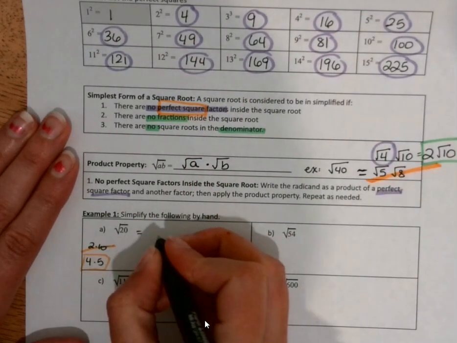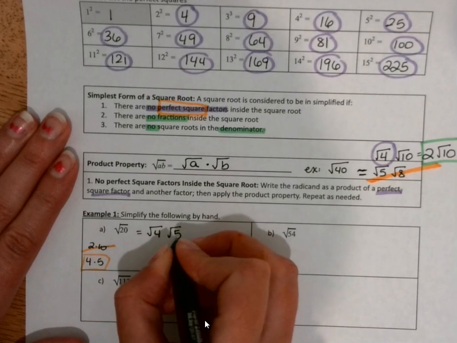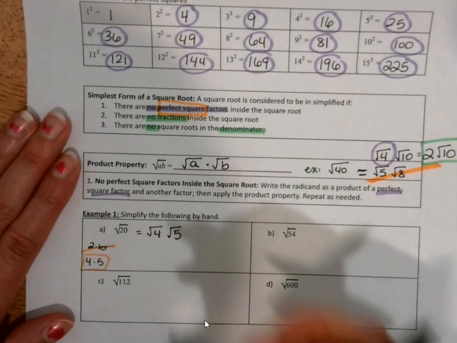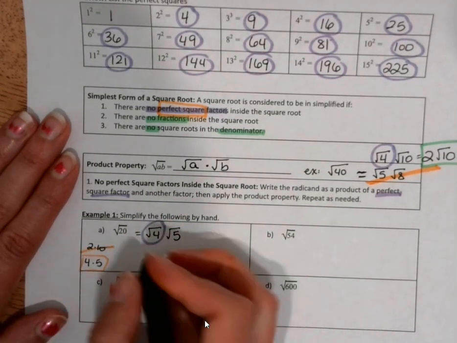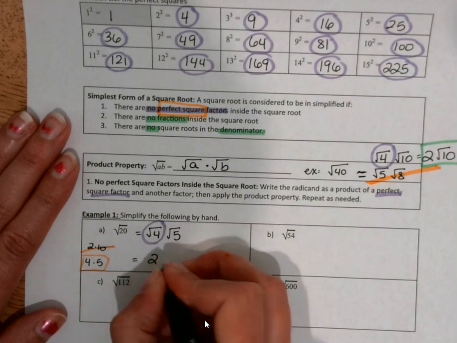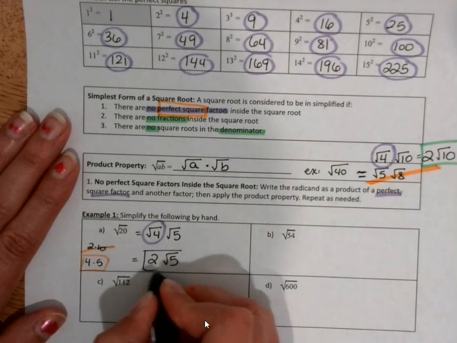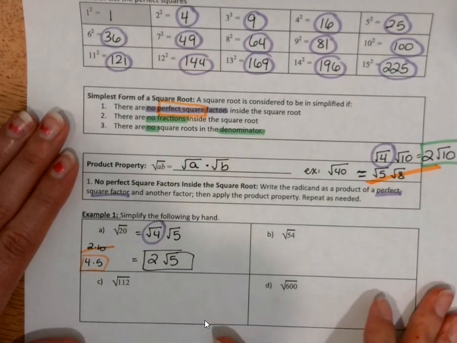So I would start by writing that the square root of 20 is the square root of 4 times the square root of 5, and then I do the square root that I can do, the one that comes out evenly. So the square root of 4 is 2, then I have the square root of 5 left over. So my answer is 2 times the square root of 5. Okay. Trying the next couple.